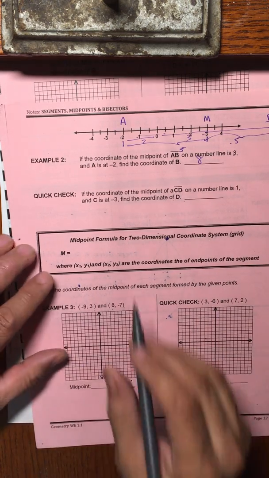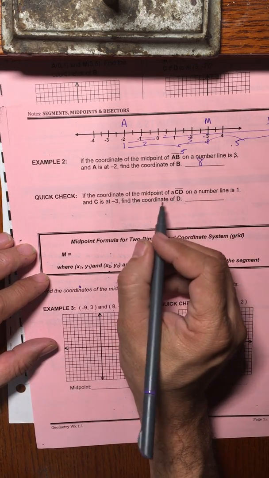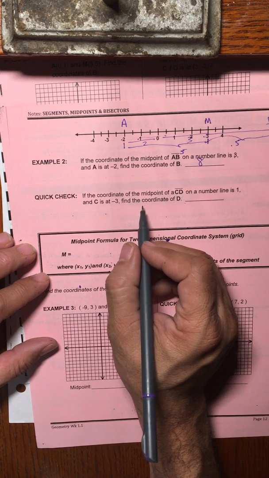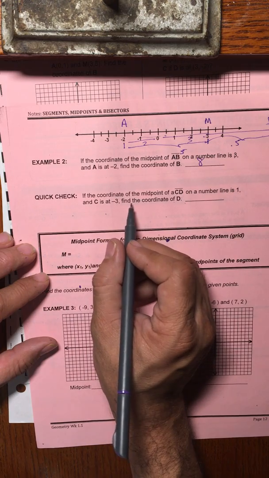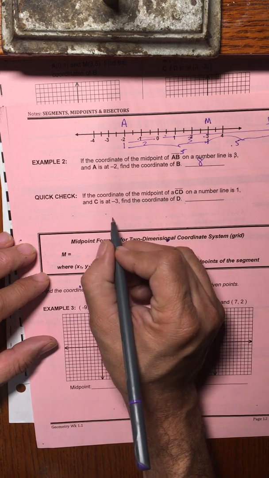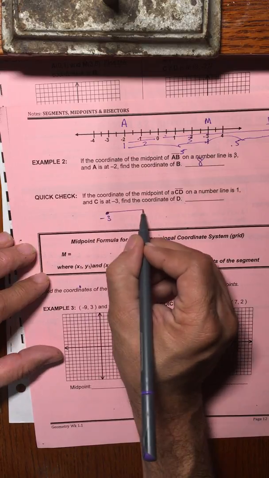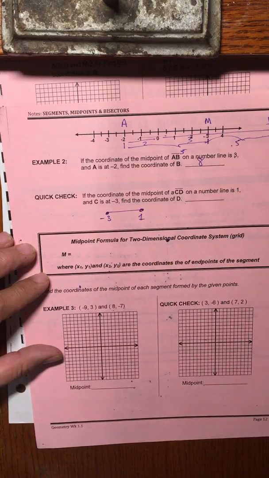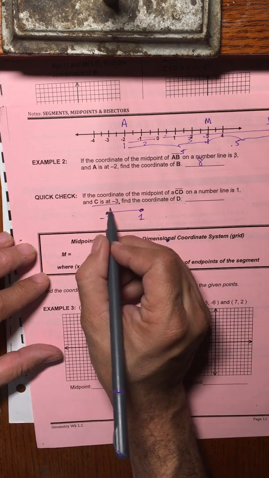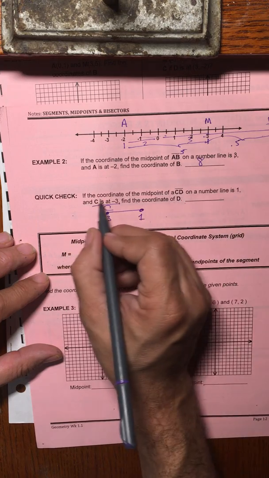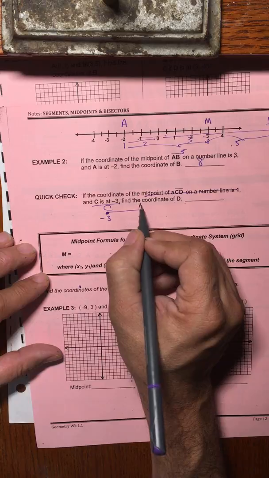Now, if the coordinate of the midpoint of CD on the number line is 1, and C is at -3, let's think about that. Here's -3, which is C. The coordinate of the midpoint of CD is 1, so this is the midpoint.